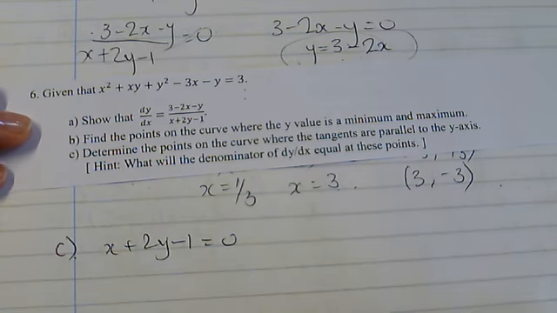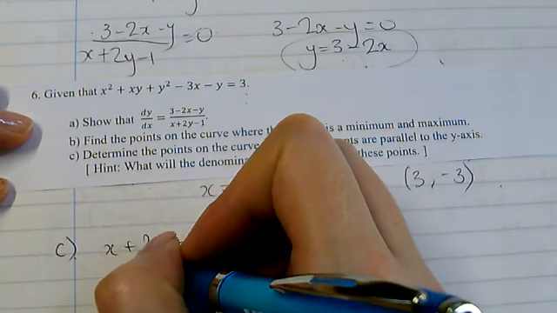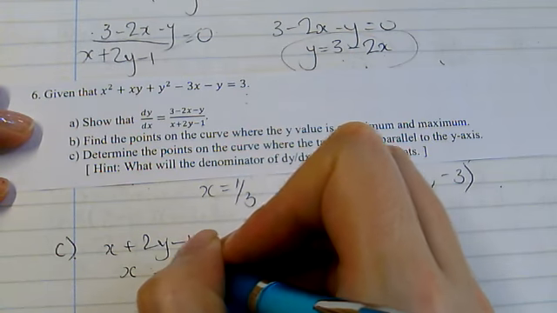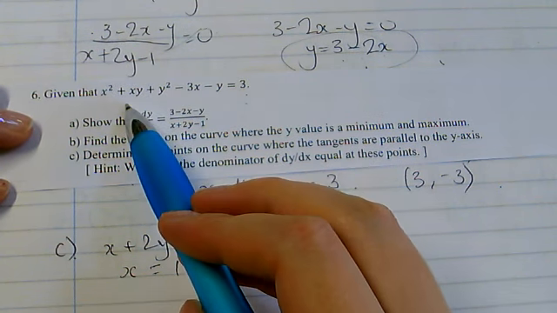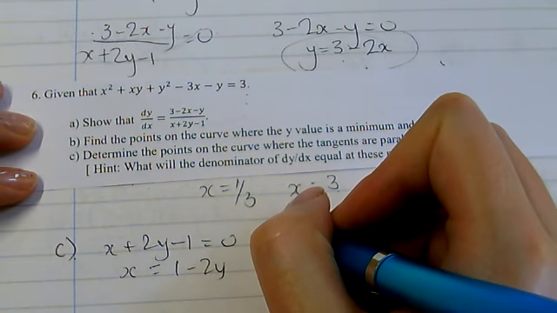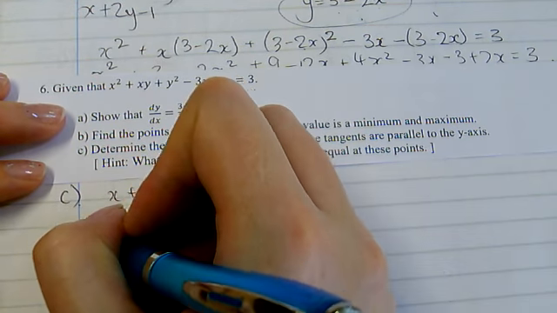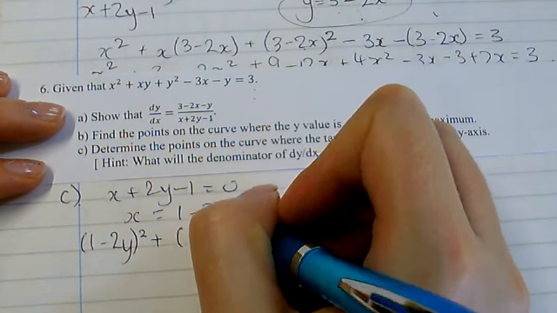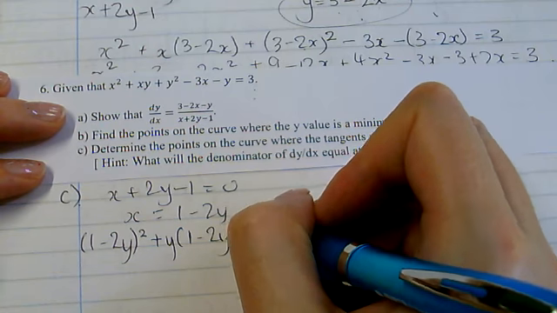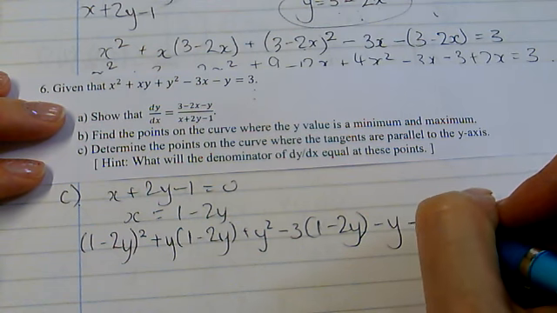Oh, a bit wonky again. So let's rearrange for x equals, I think, x equals 1 minus 2y. Okay, and once again, if we're going to need to find the points of these, we're going to need to substitute back into this and solve simultaneously. So we've got 1 minus, I think this calls for a new line, so we've got (1 minus 2y) all squared plus (1 minus 2y) lots of y plus y squared minus 3 lots of (1 minus 2y). Take away y, take away 3 equals 0.